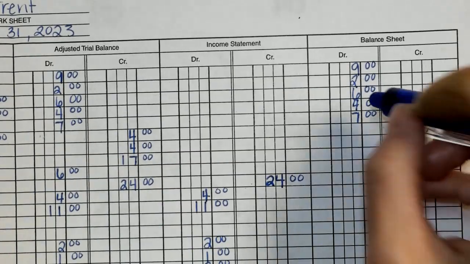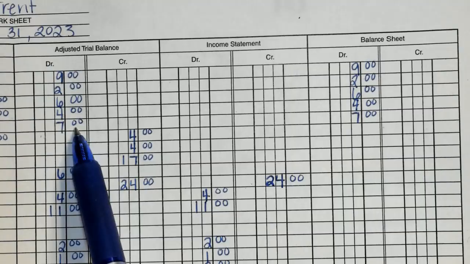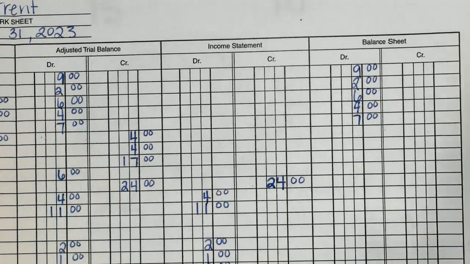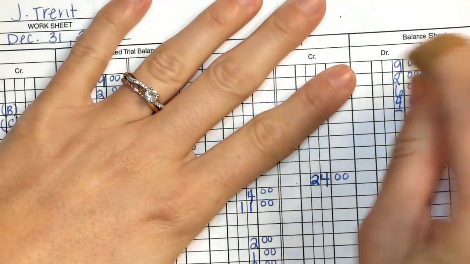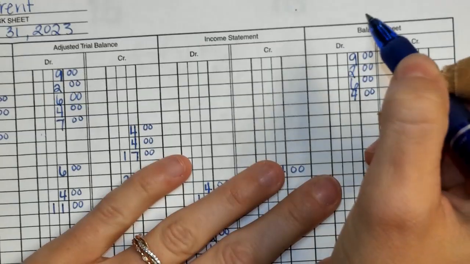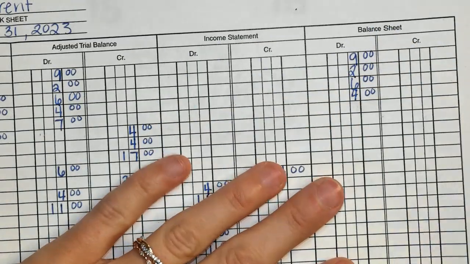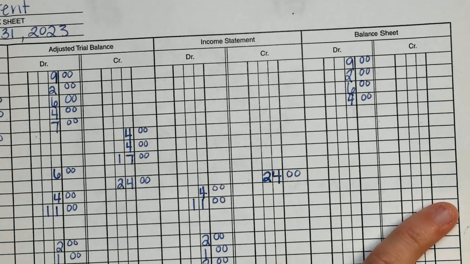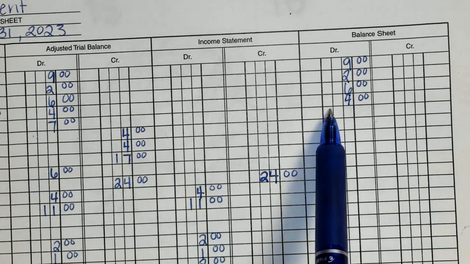Nope, that's not true. Hang on a second. I'm looking at the wrong numbers. Store supplies, 4. Ignore that, I'm sorry. I somehow skipped one, didn't I?